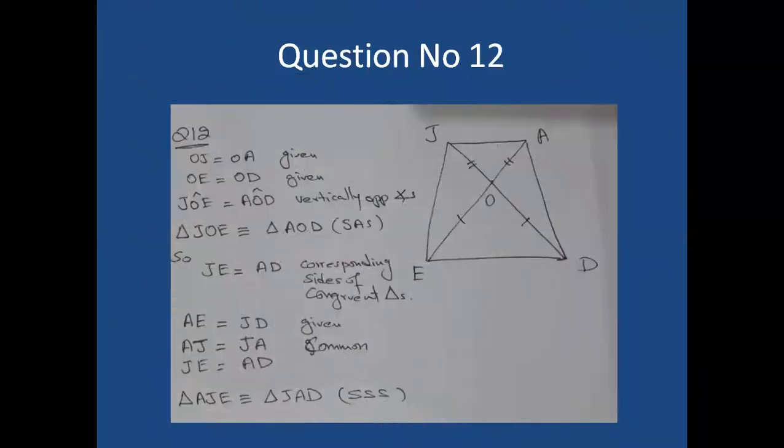Okay, now OJ and OA, they both are equal. It is given. OE and OD, they are equal. It is also given. Angle JOE and angle AOD are equal, because this angle and this angle are vertically opposite to each other. So that means triangle JOE and triangle AOD are congruent to each other. That is the side angle side postulate.